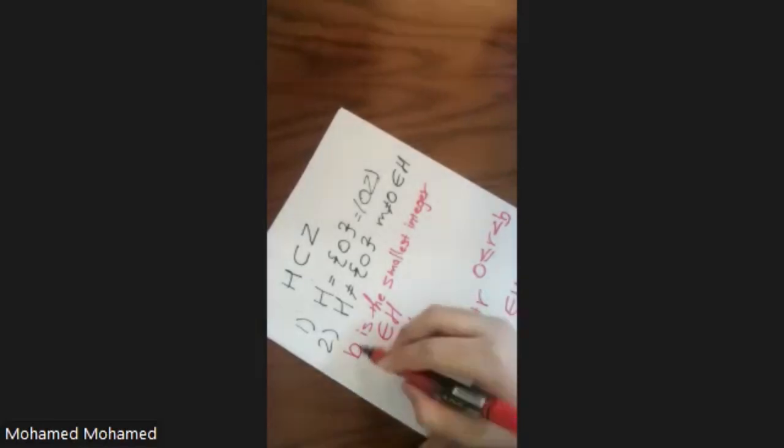Why not non-zero r? Because from the Euclidean algorithm, I can see that r equals h minus mb, and that's in H. So r is less than b, which contradicts the assumption that we made that b is the smallest integer.